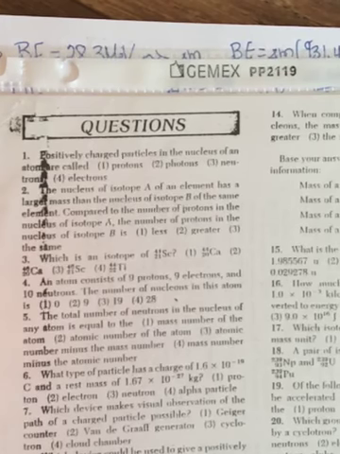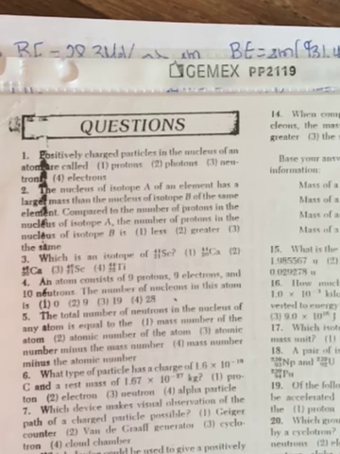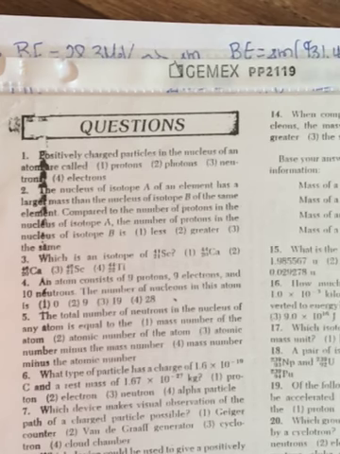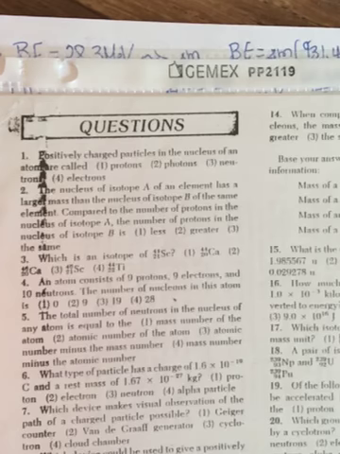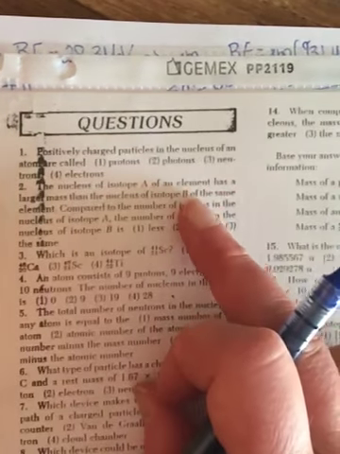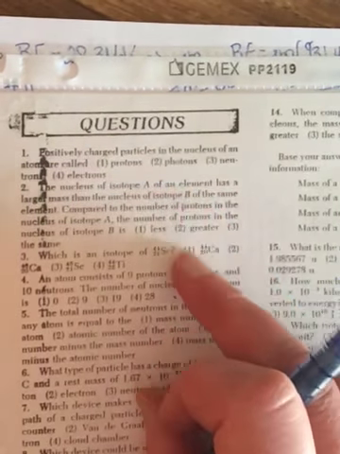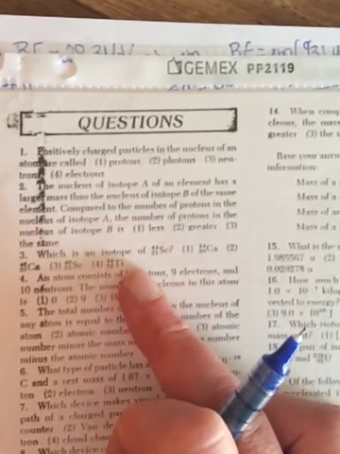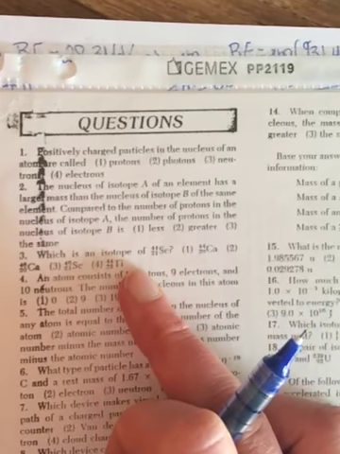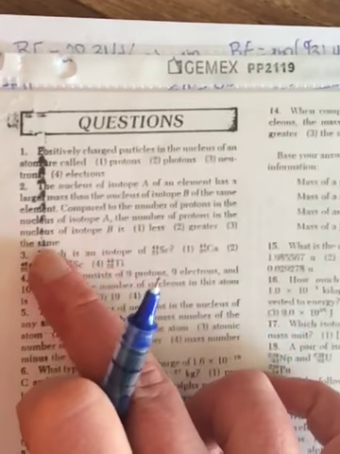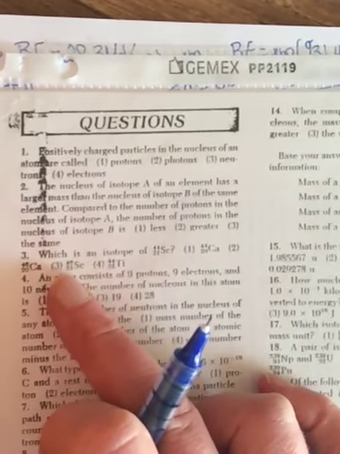Compared to the number of protons in the nucleus of isotope A, the number in B should be smaller because it says A has a greater mass, so B must be smaller. Oh wait, protons. No, it should be the same. It's neutrons that would be smaller.